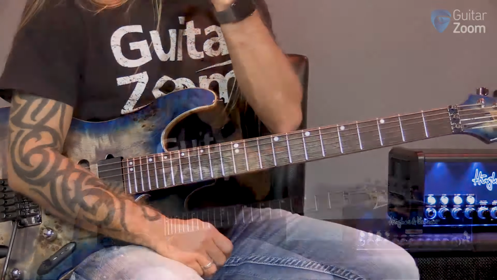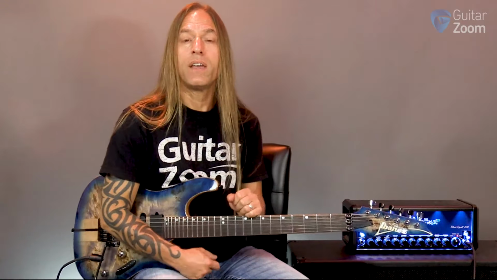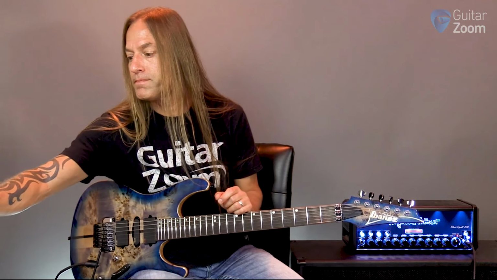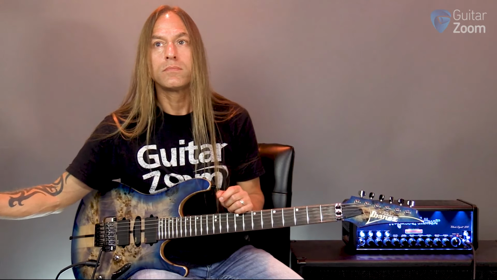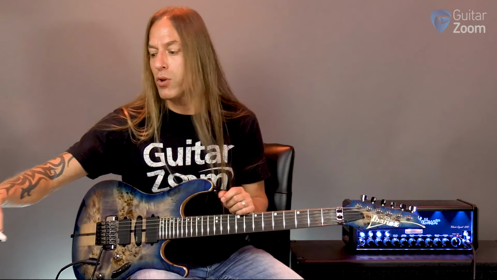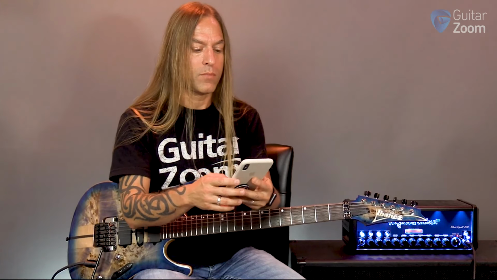And what I like to do is I'll set a metronome. So if you know what a metronome is, which I don't have one sitting here, but let me do this. I'll pull it up on my phone here.